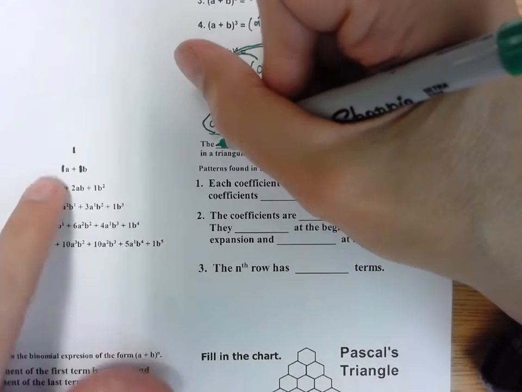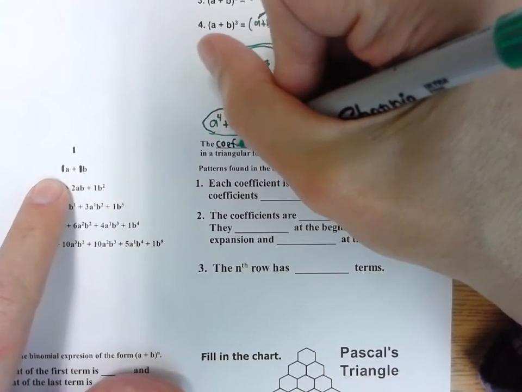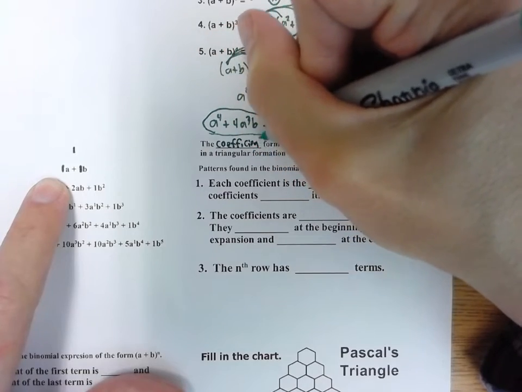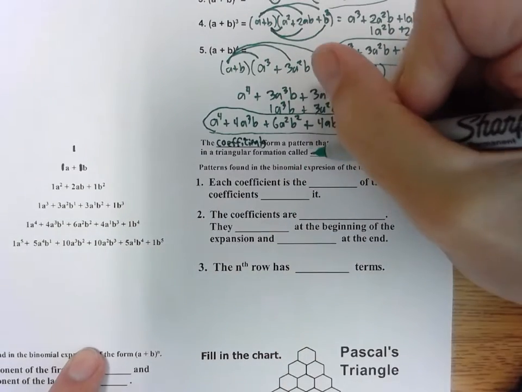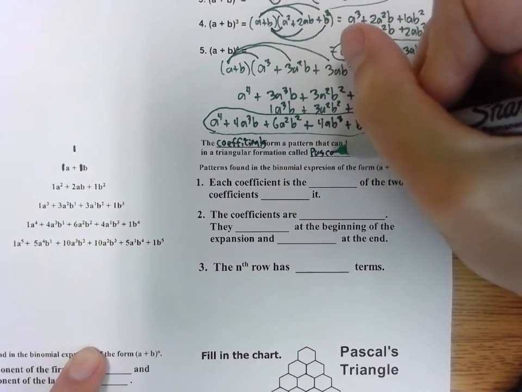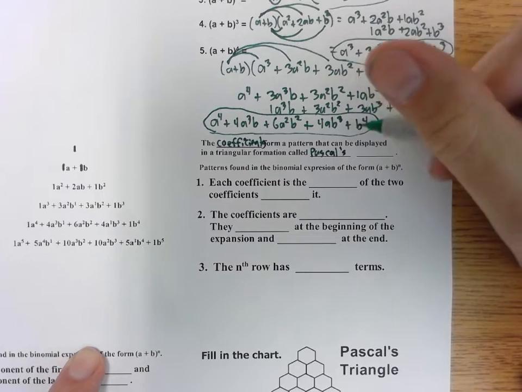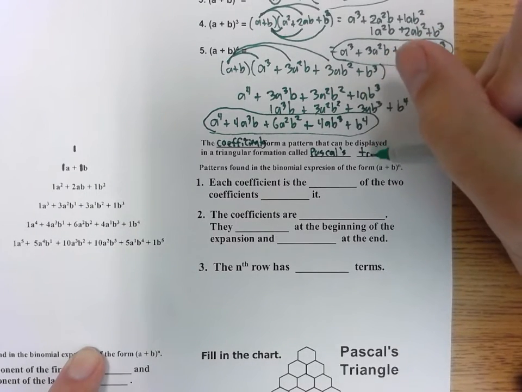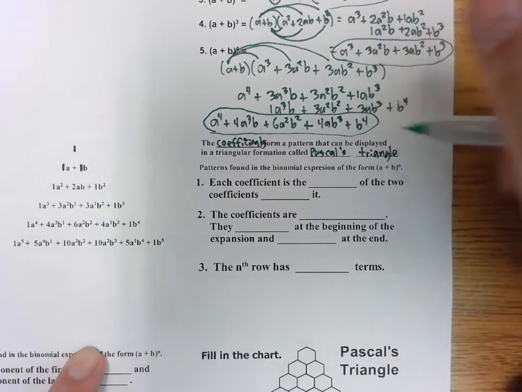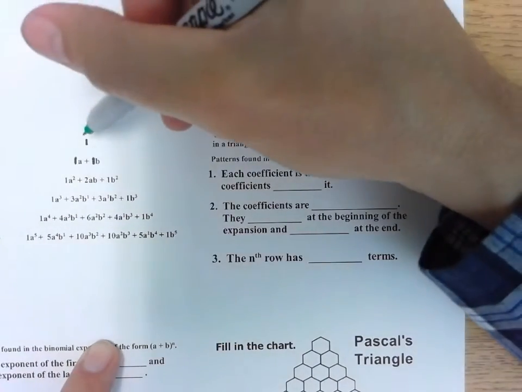These are coefficients, so let's look at that. The coefficients are going to form a pattern that can be displayed in a triangle formation, and we call that Pascal's triangle. It's named after a famous mathematician who I guess is credited with discovering this. And that triangle is what you see over here when these numbers expand.